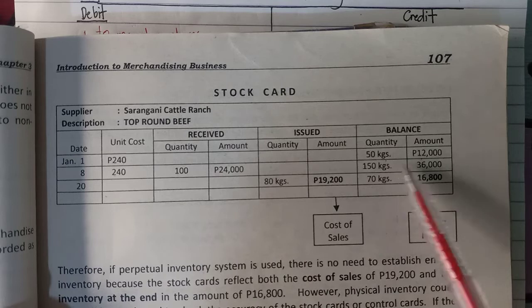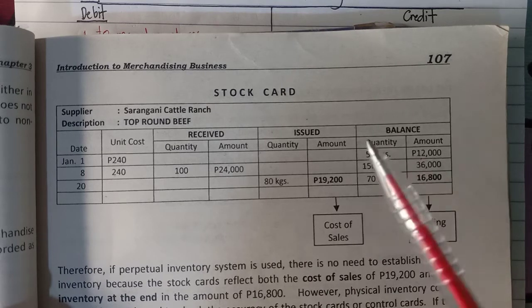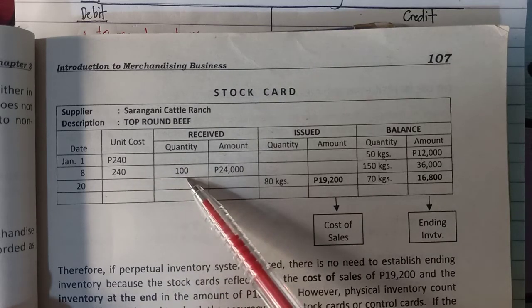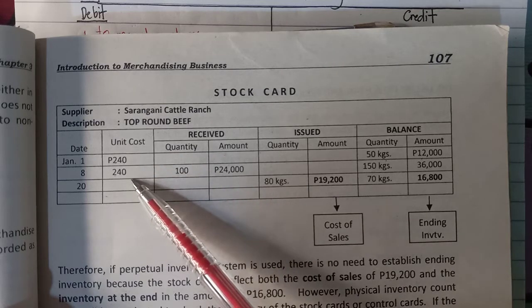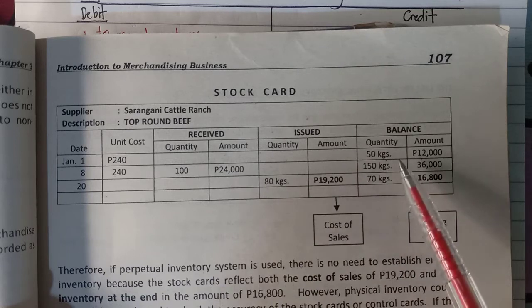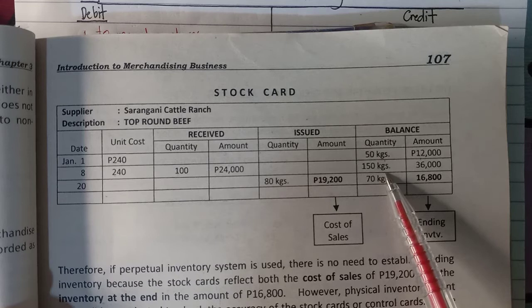So this 50 kilograms worth 12,000 is the beginning balance. Then on January 8, naka-receive ng 100 pieces na merchandise, and then 240 ang kada isa. So the total amount is 24,000. So 50 plus 100 quantity, the total is 150 kilograms.